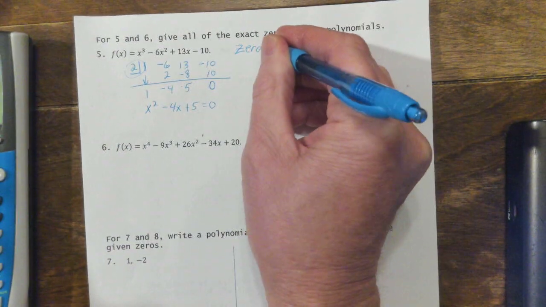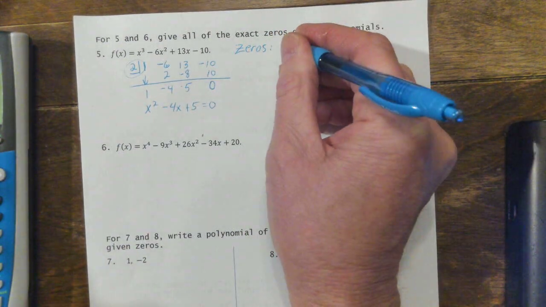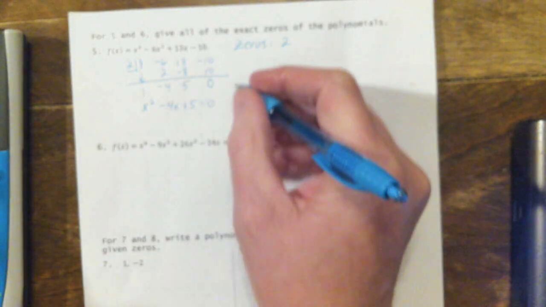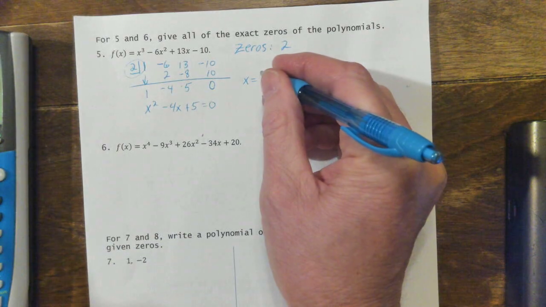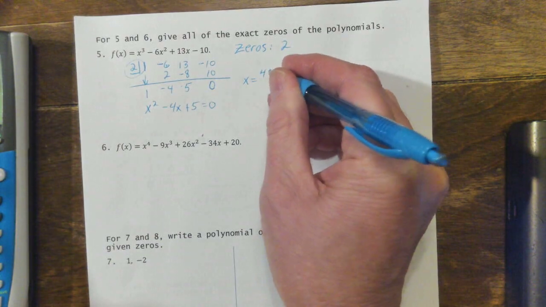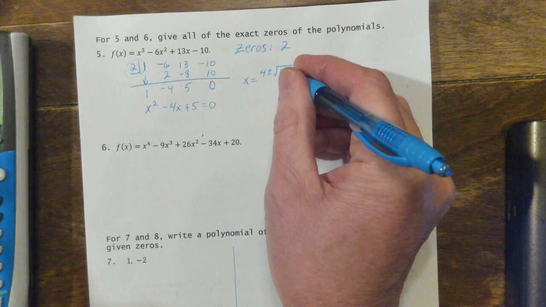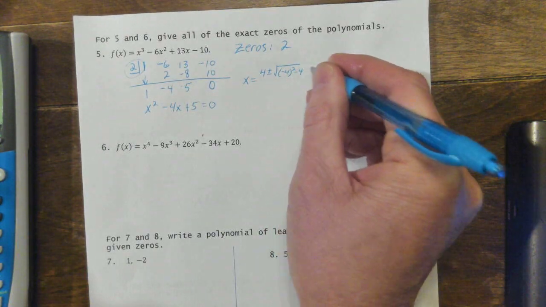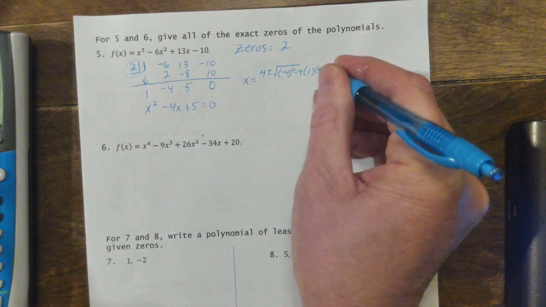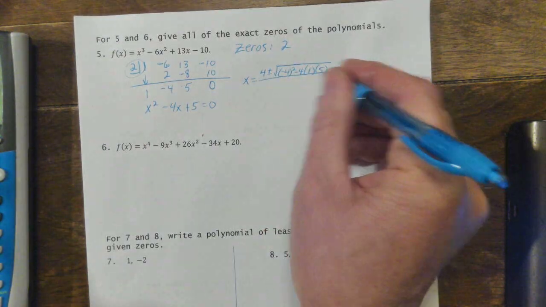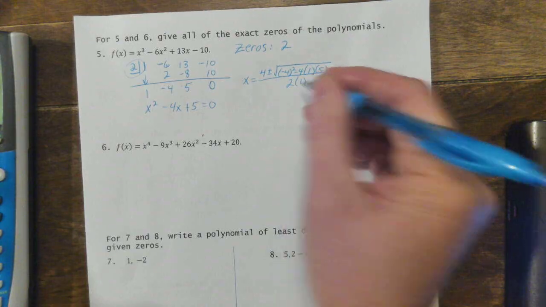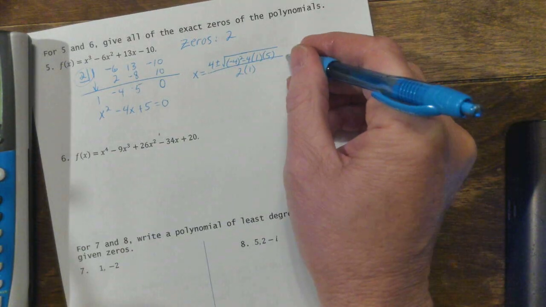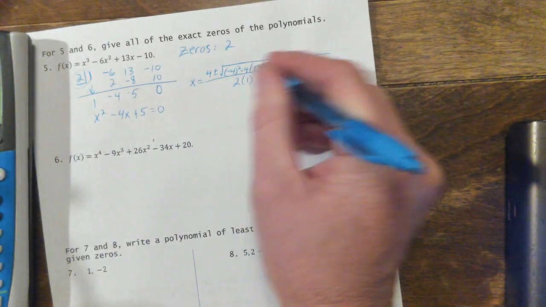So we know one of them is 2. The other ones are when we take negative b plus or minus the square root of b squared minus 4ac, all of that over 2a. So I got 4 plus or minus the square root.